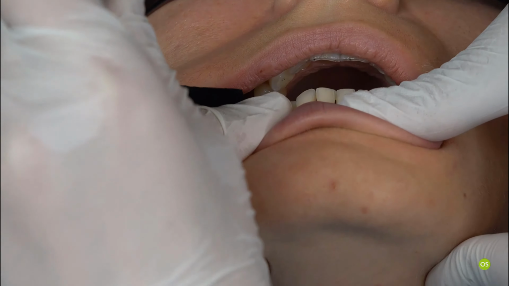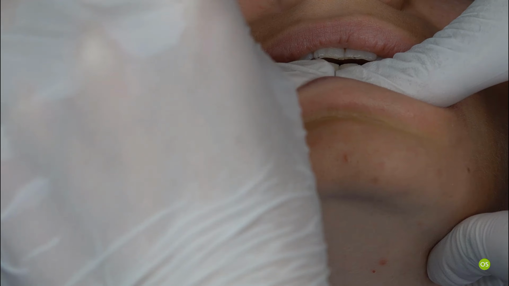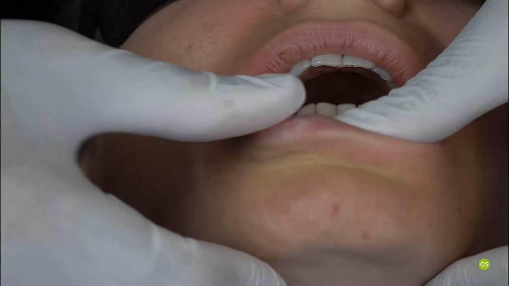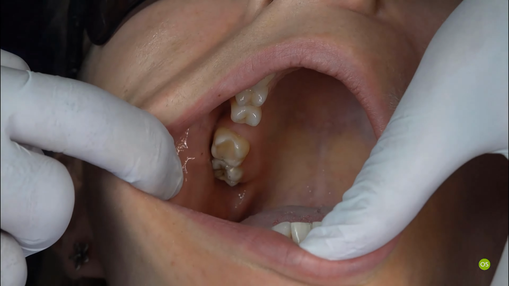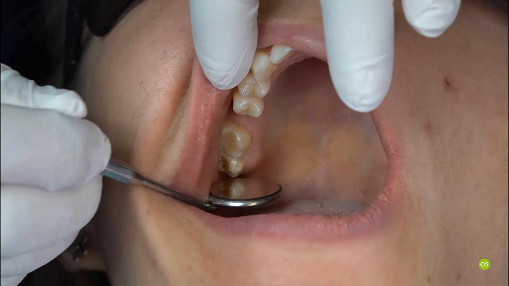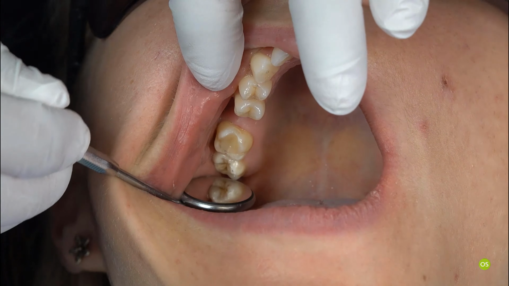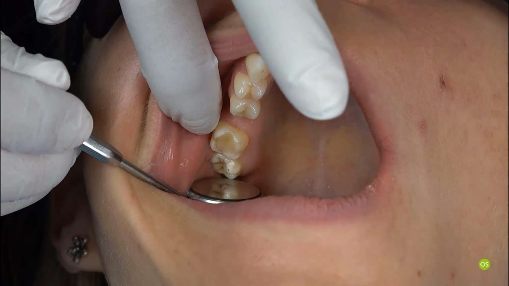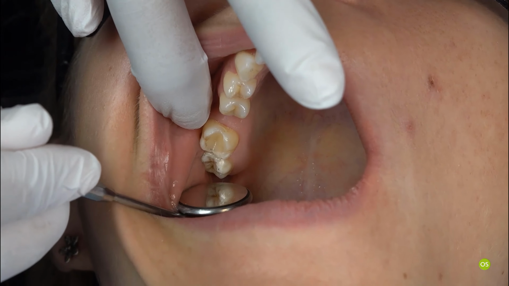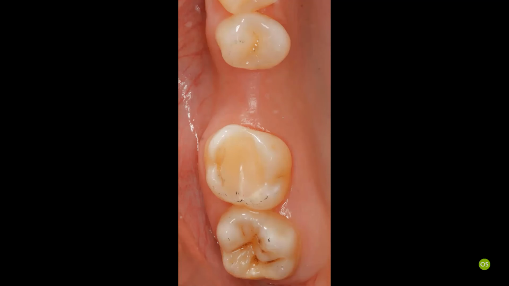Very good. Cool. Open right up. So we have a dot on the 8 on this side as well. I don't know if you can see. Hold it, I'll zoom in.